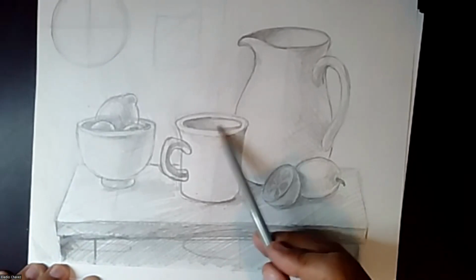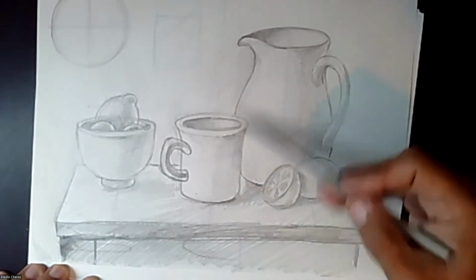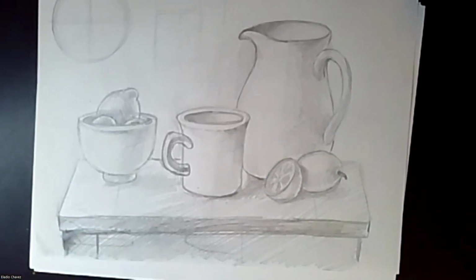There we go. Yeah, see where things are shaded. That's not too bad. Actually, that's still not too shabby.